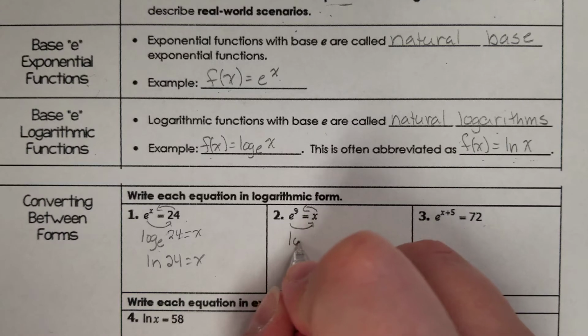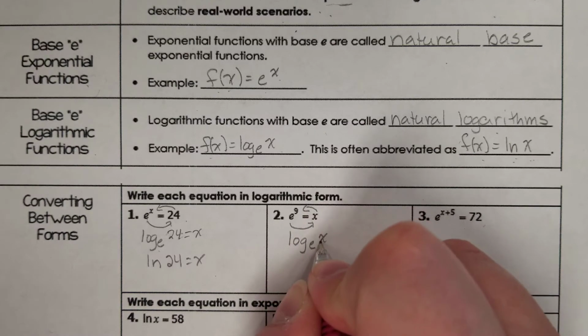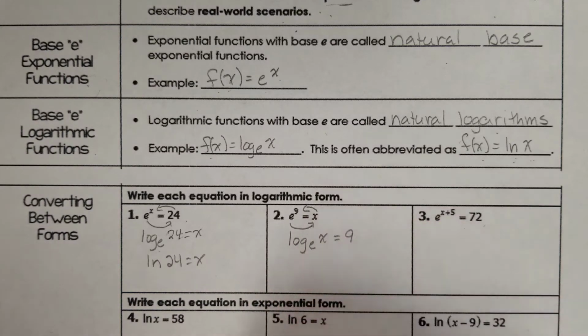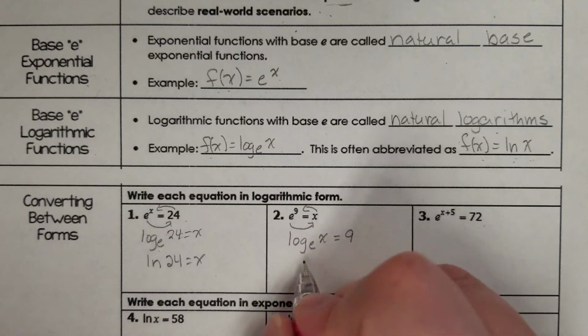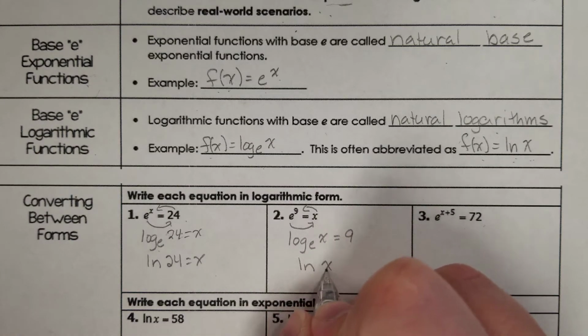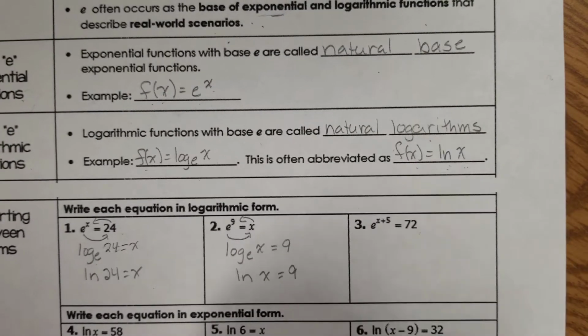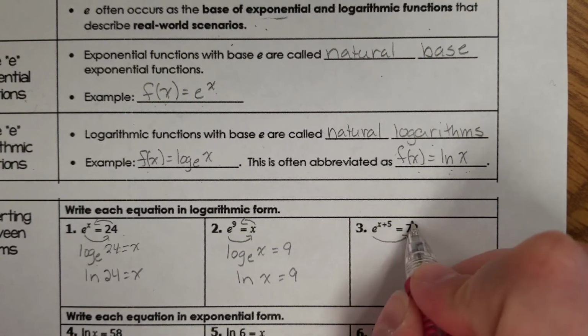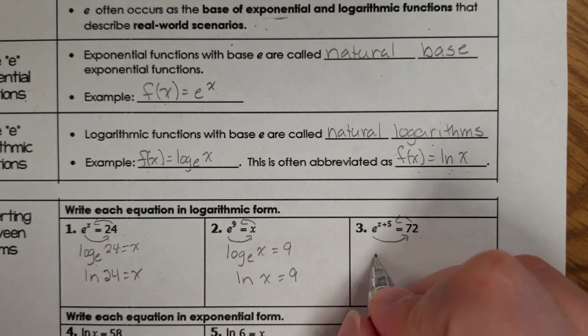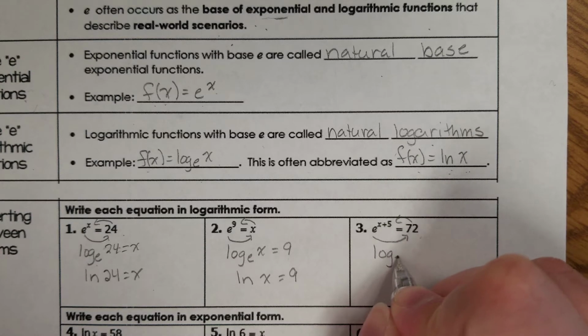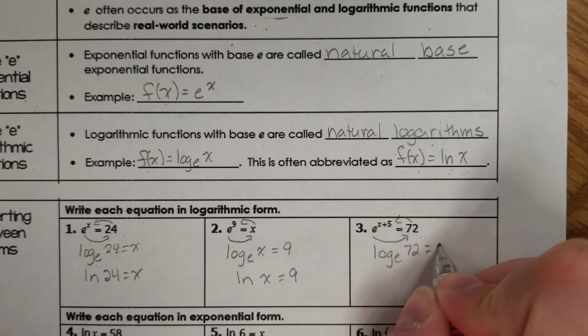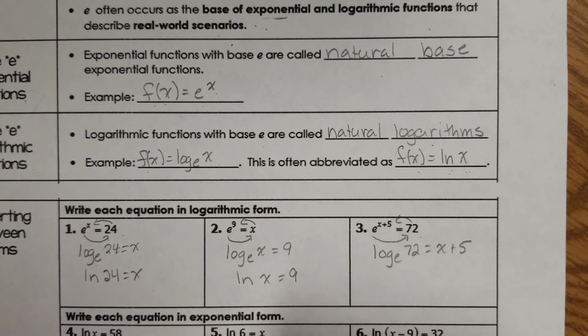All right. So for 2, draw your arrows. So we now have log base e of x equals 9. Change the log base e, so it's natural log of x equals 9. And then the next one we have log base e of 72 equals x plus 5.